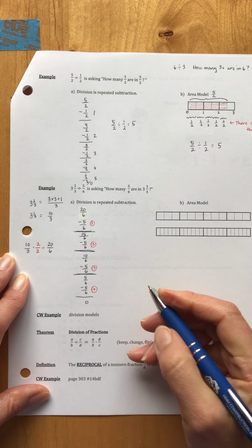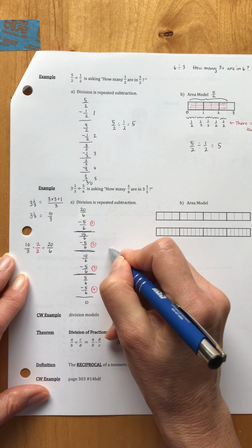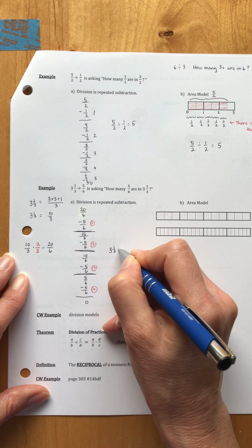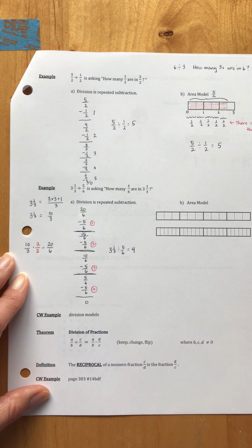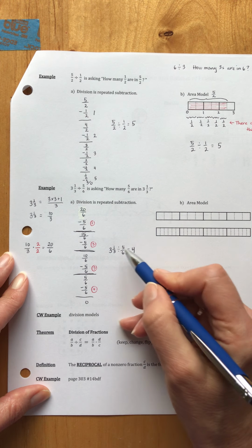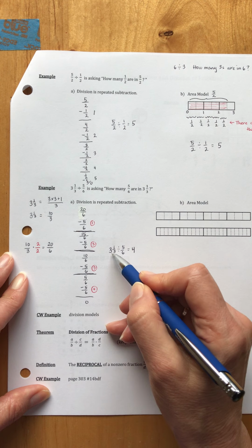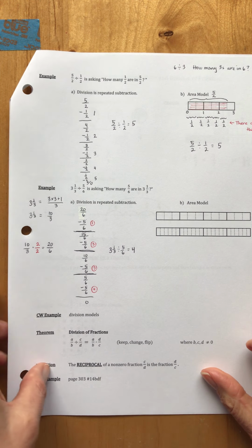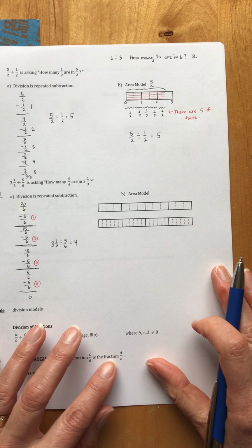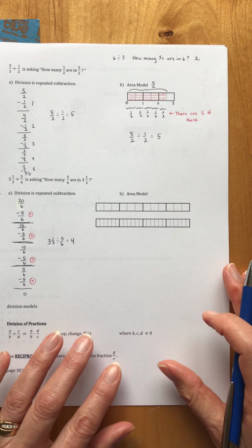So that is our answer. We just found that 3 1/3 divided by 5/6 equals 4. So that means there are 4 5/6 in 3 1/3. Okay, so that's one way of looking at it. Now let's go ahead and look at the area model.